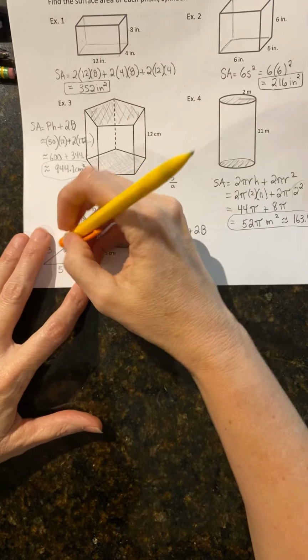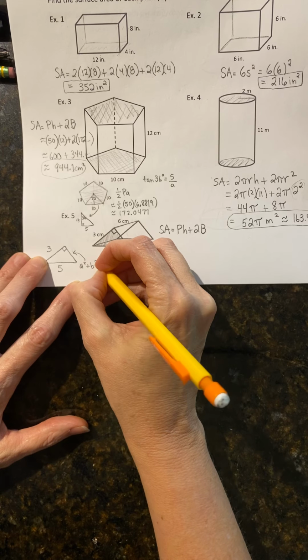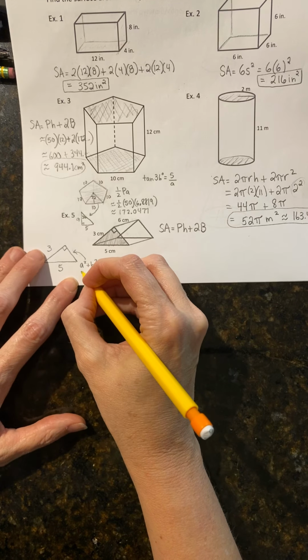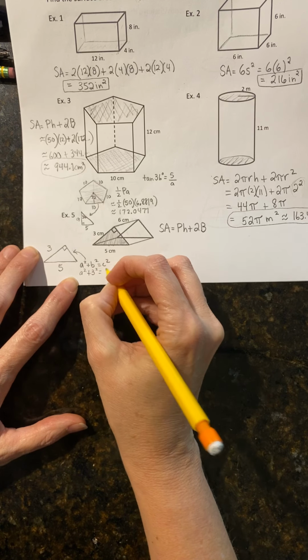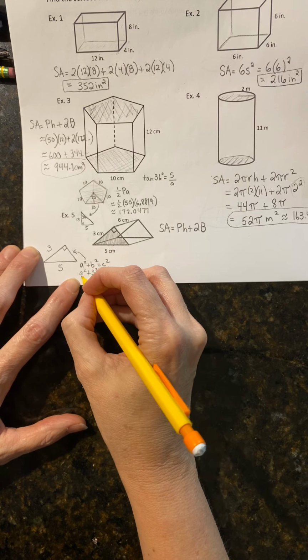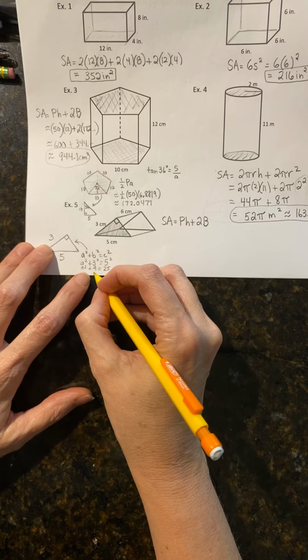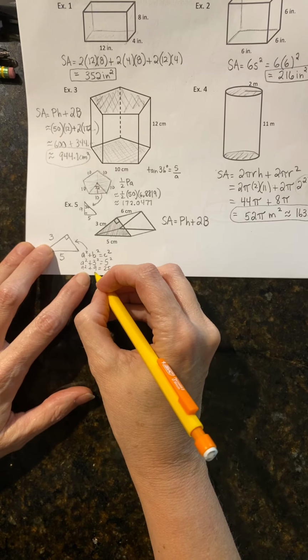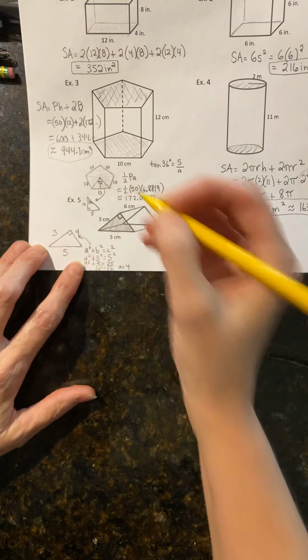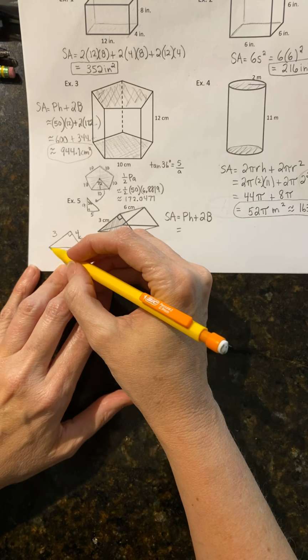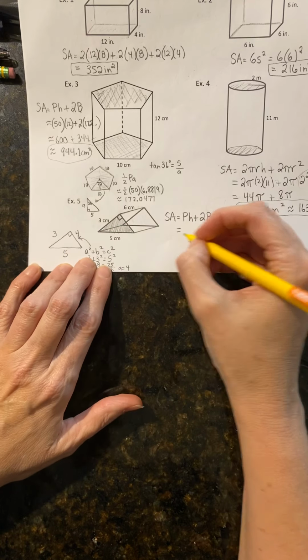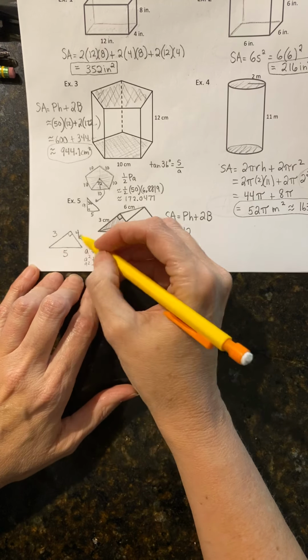If you did not remember that, let's pretend for a minute you don't remember that. It would be a squared plus b squared equals c squared. 5 is c, so a squared plus 3 squared equals 5 squared. That's a 9 and a 25. And when you subtract 9 from both sides, you get 16. And then when you square root, you get a is 4. So if you didn't remember a 3, 4, 5, your Pythagorean theorem work will tell you that this is a 4. So the perimeter of the base is 3 and 4 and 5. So that's 12. That's what perimeter is, just adding up the sides.